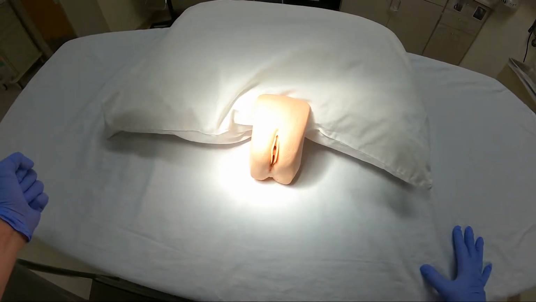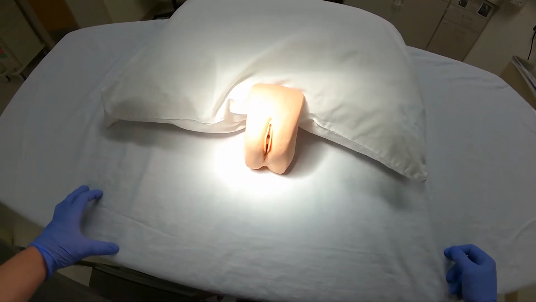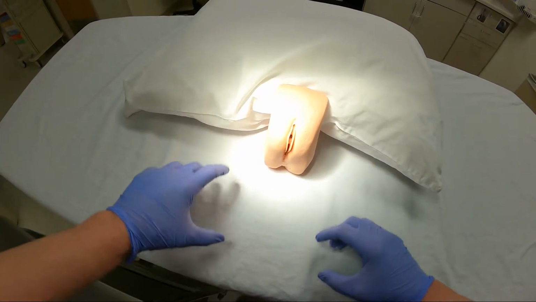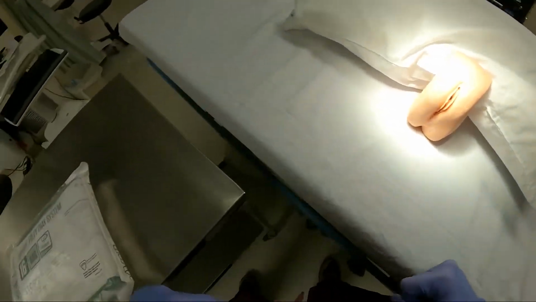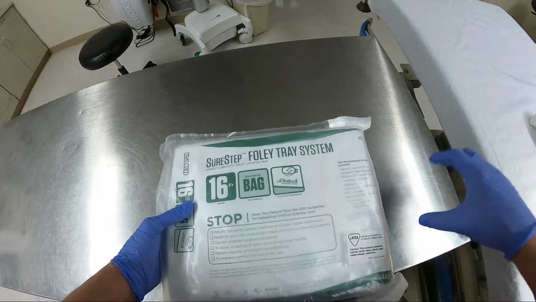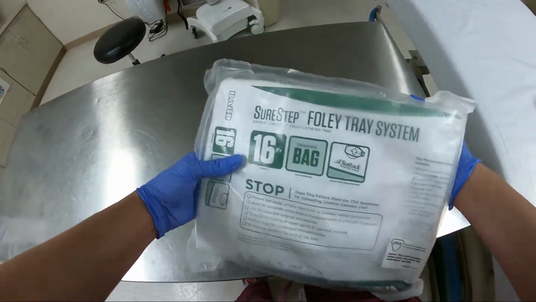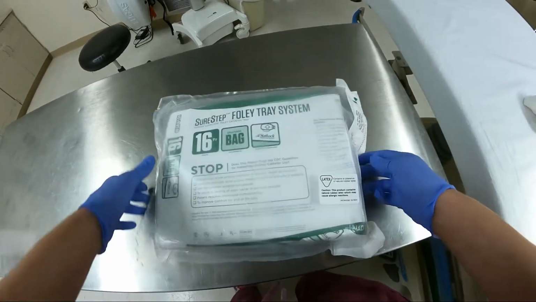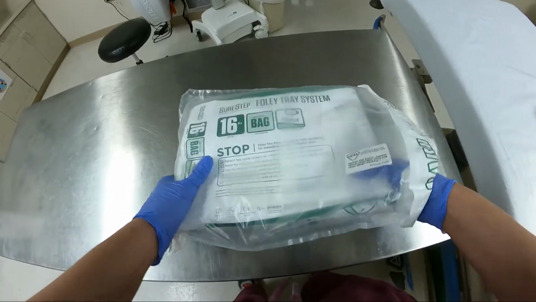So you would get a washcloth or one of our bath packs and clean them up, paying special attention to make sure that your entire area is clean. Once that is done, then we're going to open up our catheter. You need to have a surface that is adequate for the task at hand. Open it up. Now remember, this is sterile.